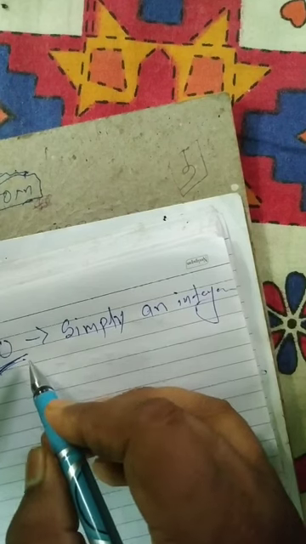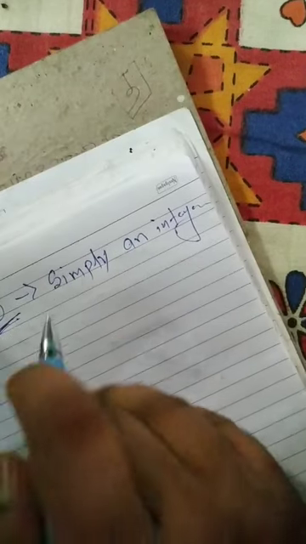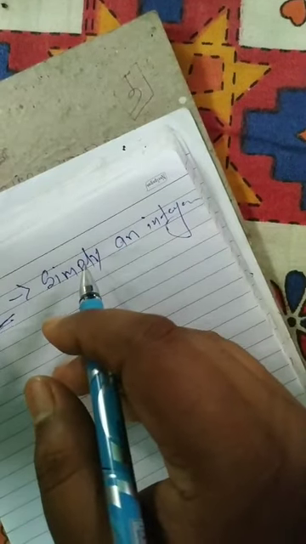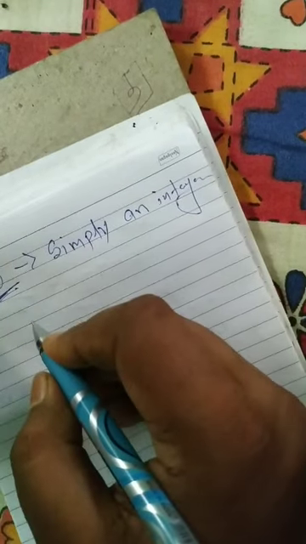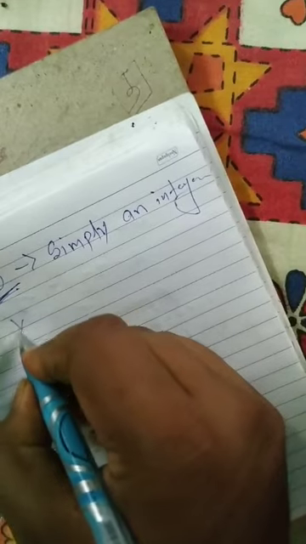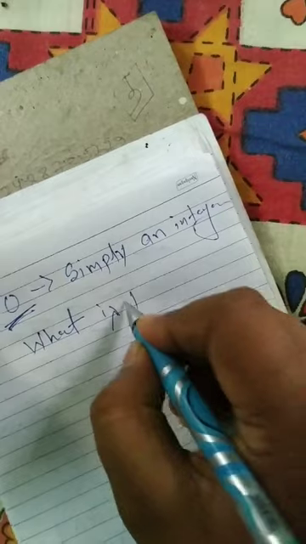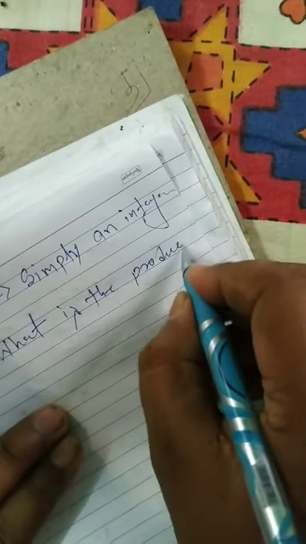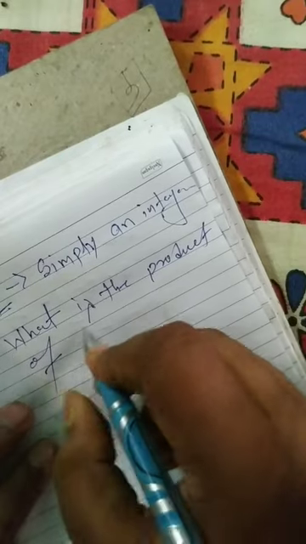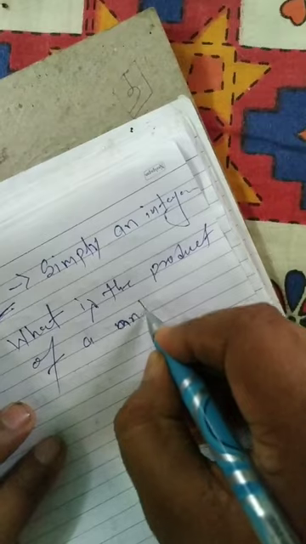Remember, multiplication is also called product. Okay, what is the product of A and B?